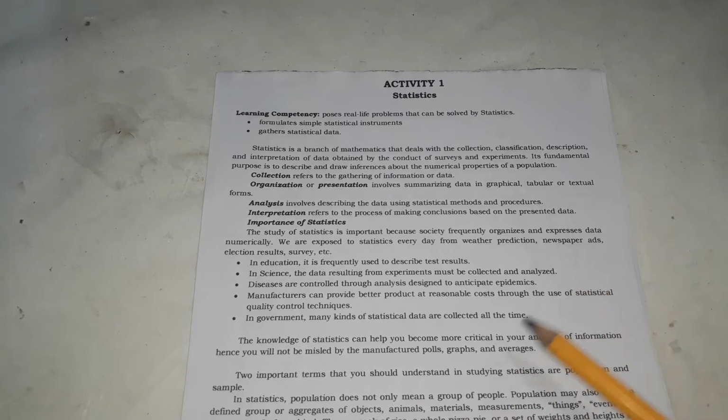Kung population, lahat ng estudyante. Pero kung sample lang, halimbawa, kukuha lang ng sample, yung halimbawa lahat lang ng lalaki, lahat lang ng babae, or isang grade level lang. So that's the sample. Ibig sabihin, a sample is from the population. So yung population kasi all of the students. So ang sample is just a part of the population. So example is just grade 7 lang, kahit na high school lahat-lahat ang population.